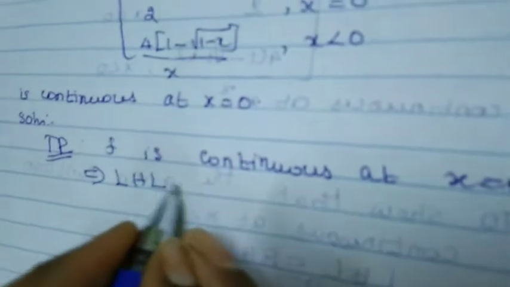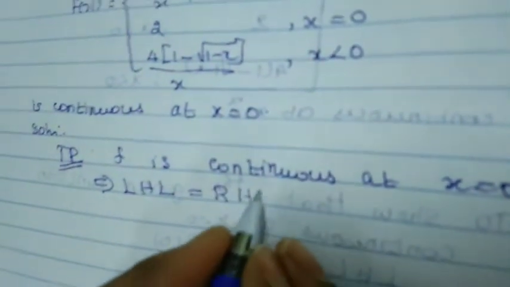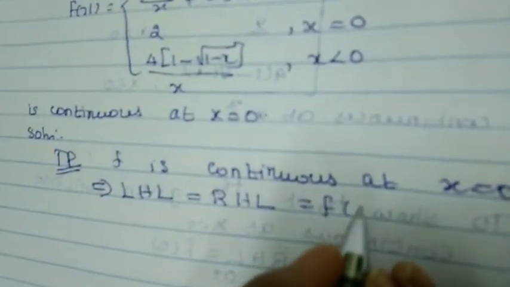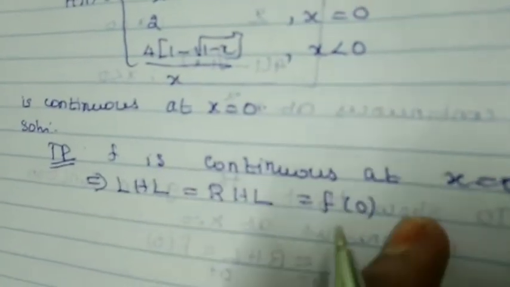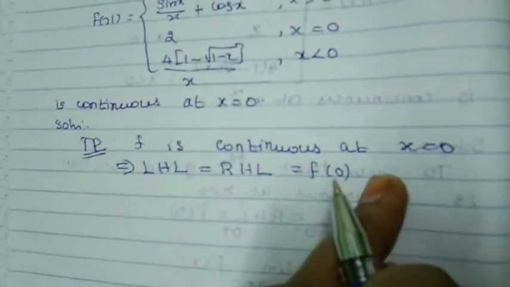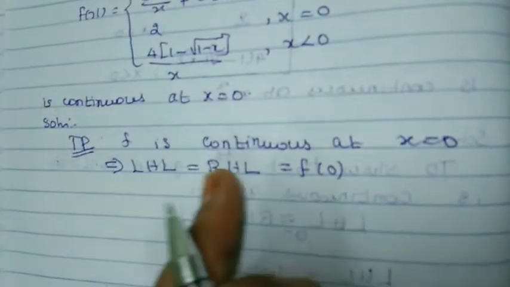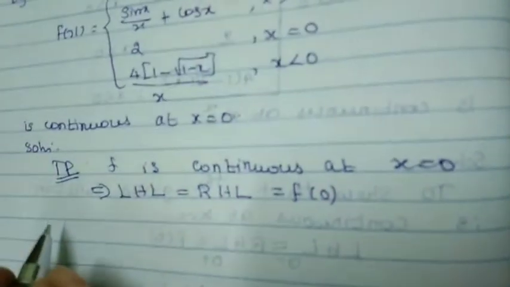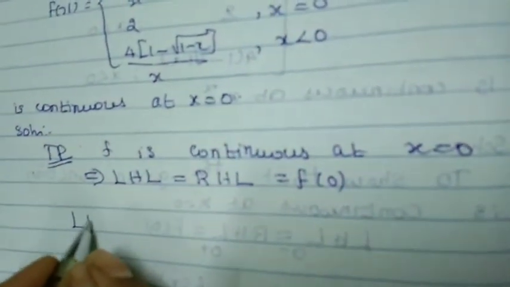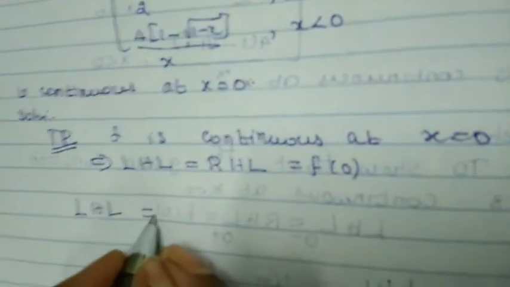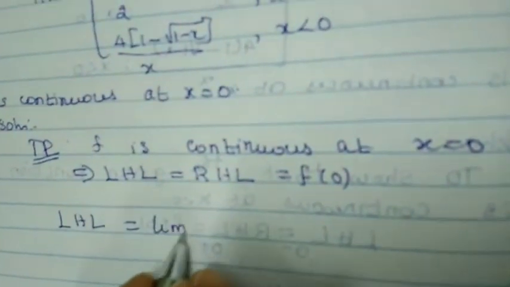LHL equal to RHL equal to f of 0. All values are equal means the given function is called what? Continuous. LHL equal to RHL equal to f of 0. First step we are going to calculate LHL. LHL means nothing but limit x tends to 0 minus. LHL means left side of 0.